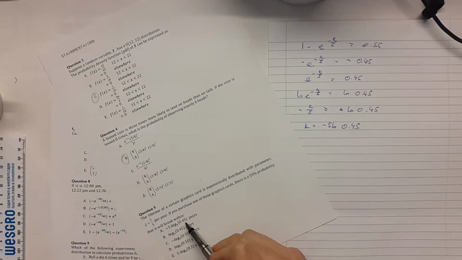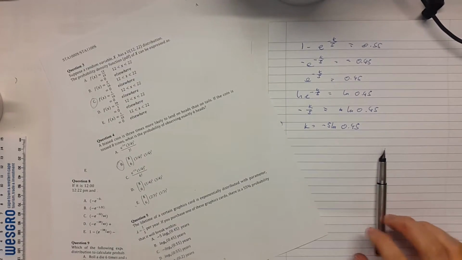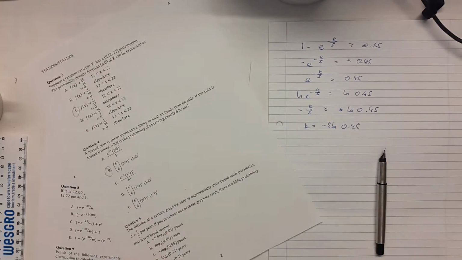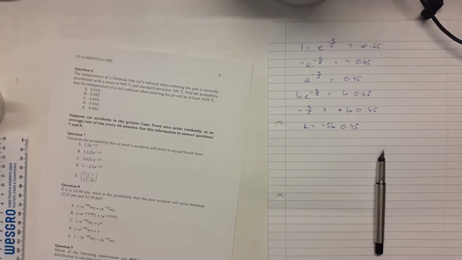Now, is that an option in any of our answers? Negative 5 log e, there you go, it's the first one. Unfortunately, none of these others, because there's no negative 5, and so the answer is going to be equal to A. You could have evaluated that and found out what the actual value is, but because our answer's in this format, we'll leave it at that.